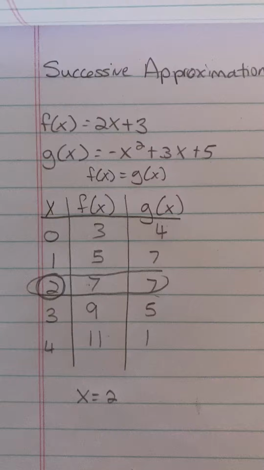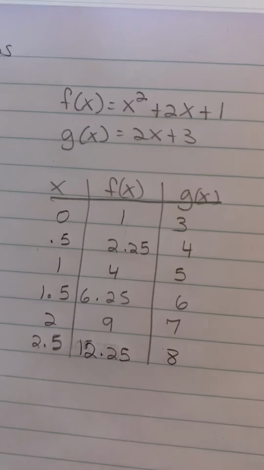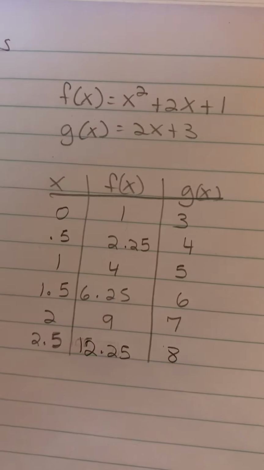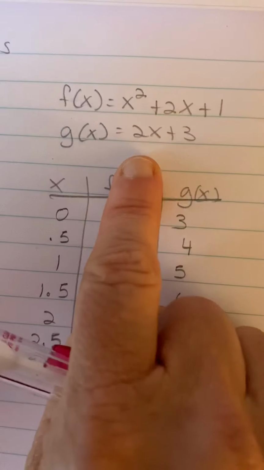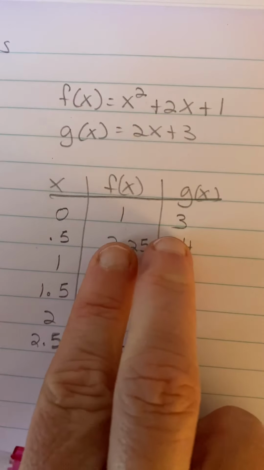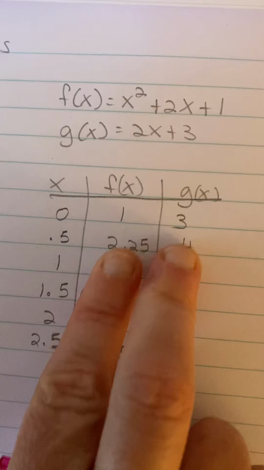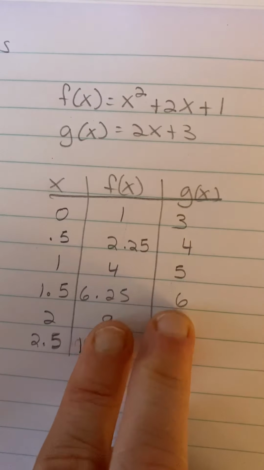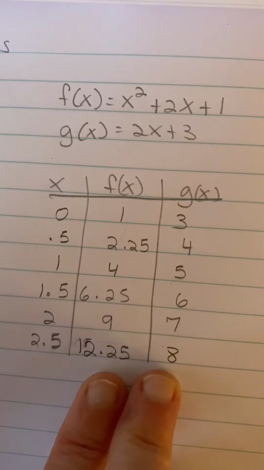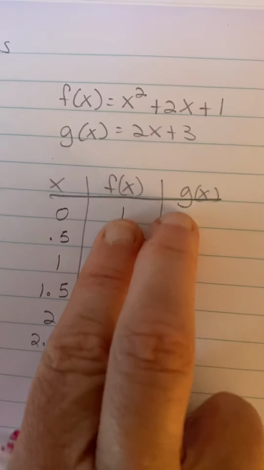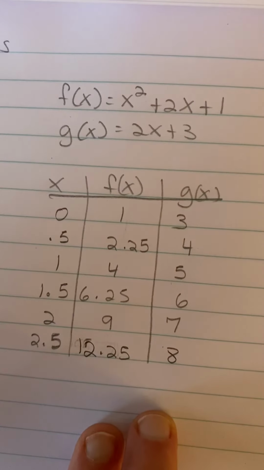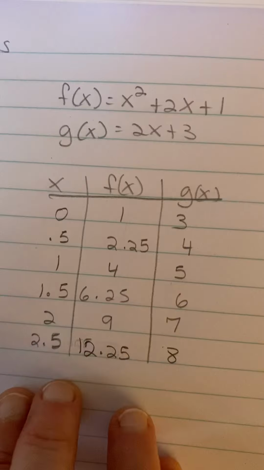The problem comes about when we see something that looks more like this. If you look down this chart, I have two functions here, and you're just looking to see when they are the same. Not the same, not the same, not the same. So it looks like these functions are never the same. But what happens is we just don't have the answer on this paper.